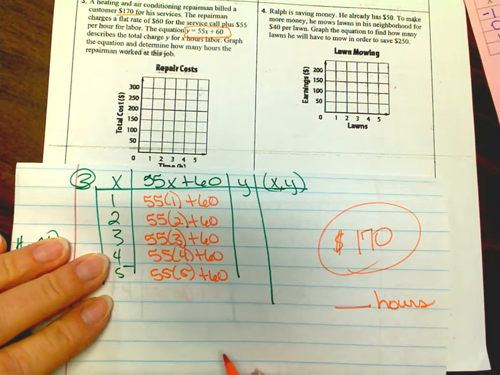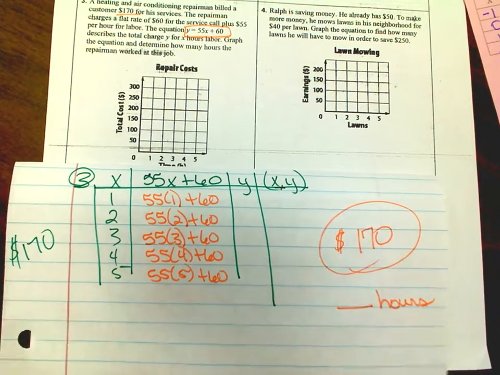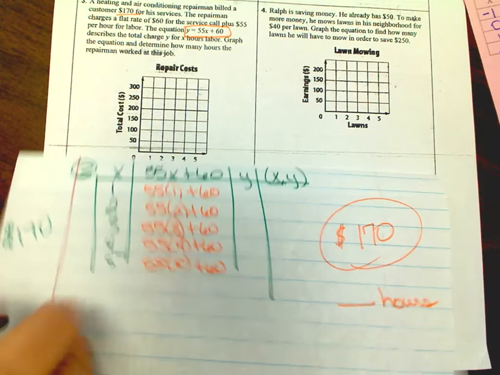You may not have to go all the way down. I just put it here because that's what I was used to doing. But you're looking for the magic amount, and when you find that magic amount, stop and put how many hours it took. Make sure you label it hours.